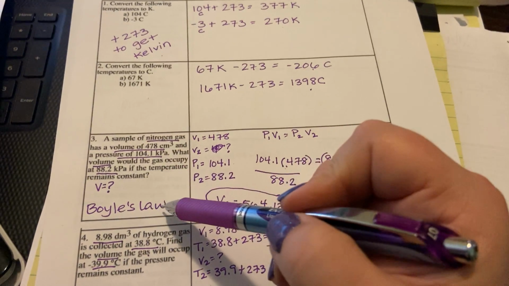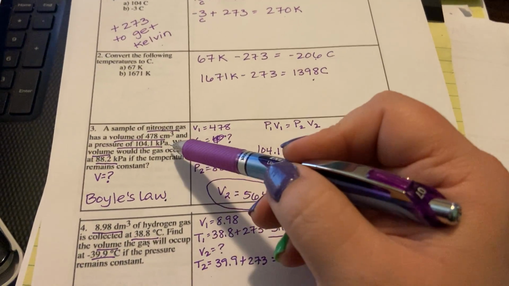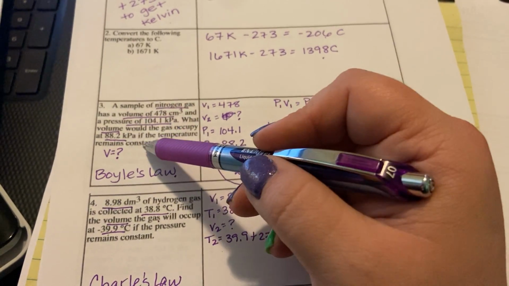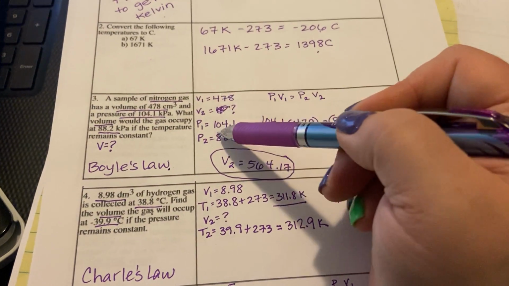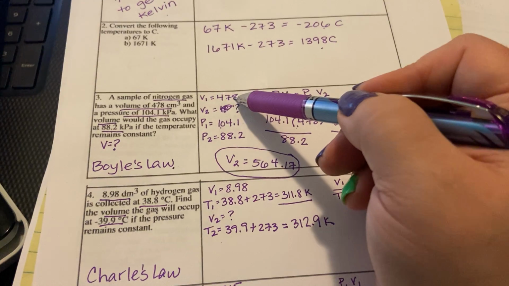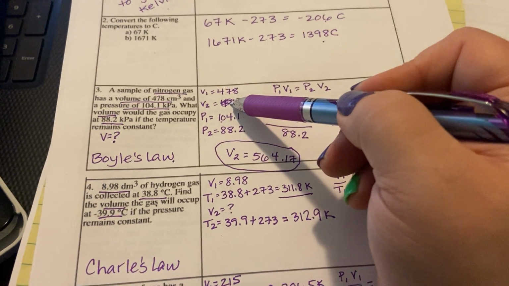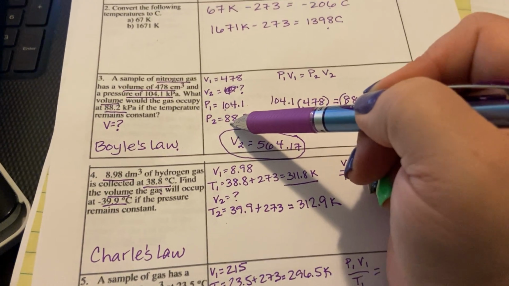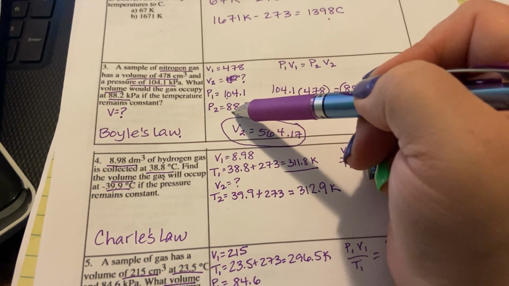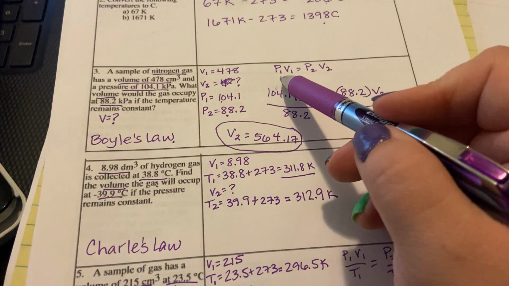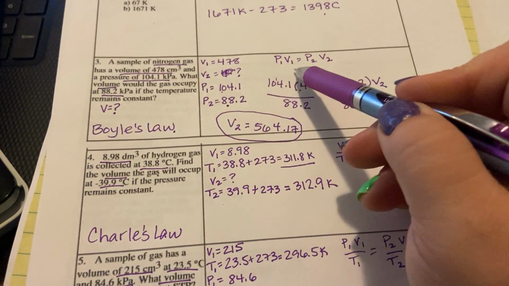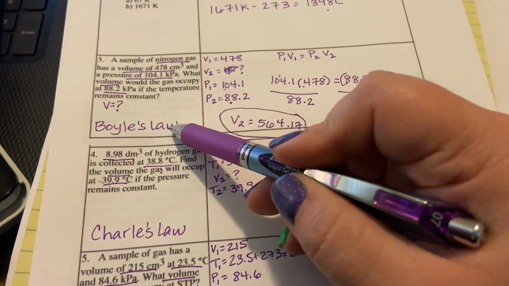All right, number 3 is Boyle's law, and I know that because when I go through the problem, I underline what I know and what I'm looking for, and that's what I did right here. It gave me a volume. It's asking me for the second volume. It gave me a pressure and another pressure. So when I look at my reference tables, that shows me if I'm looking for a formula that's only dealing with volume and pressure, it's this, which is Boyle's law.